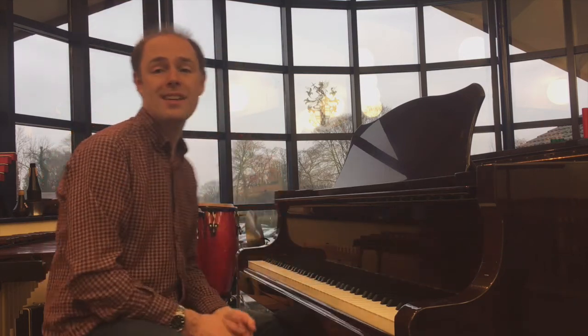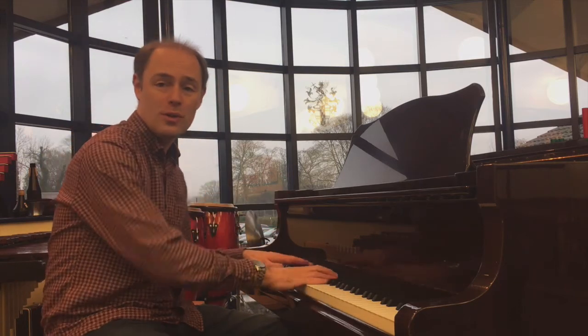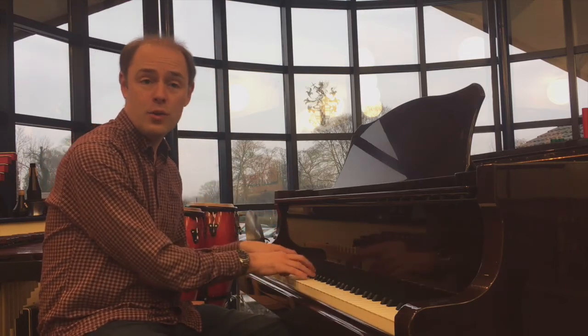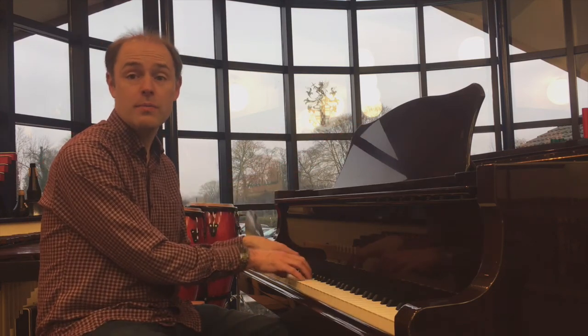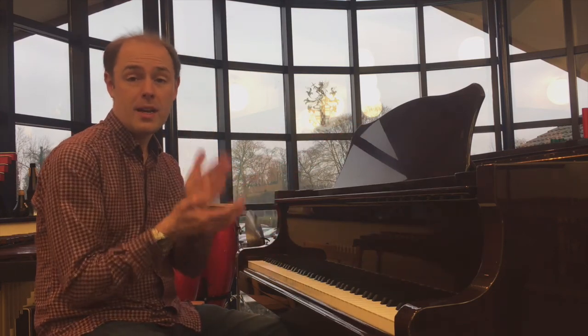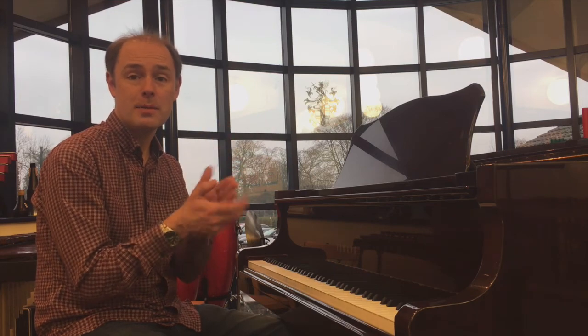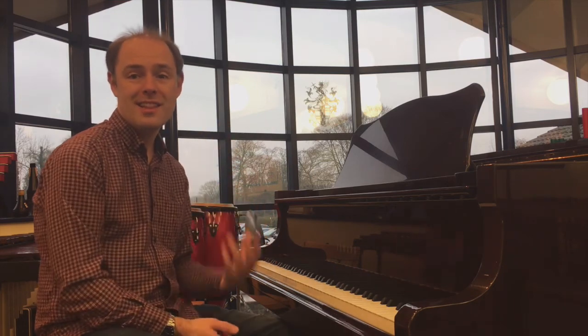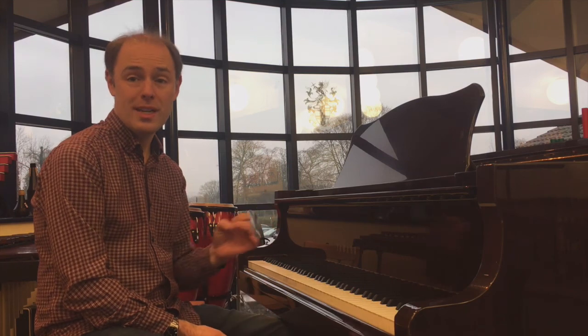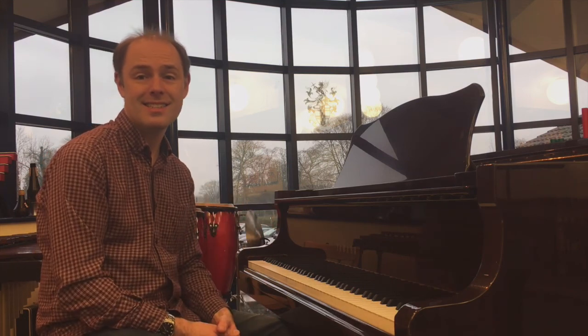So have some fun, let your fingers wander over different chords. If you've already looked at the chapters on improvising using chords, use those chords, but have a definite time signature in mind because it makes your improvisations that much more convincing and it really helps you to understand these time signatures more.